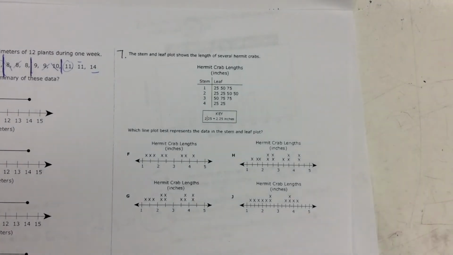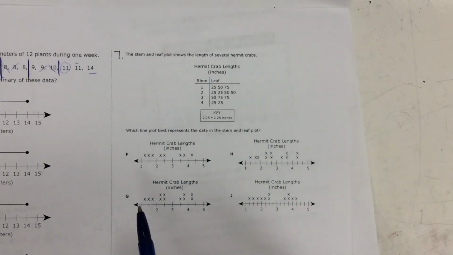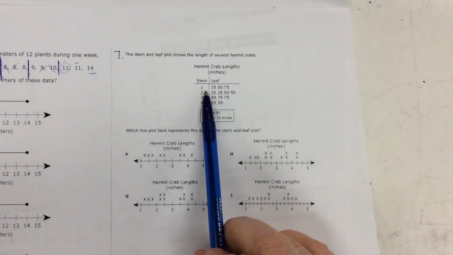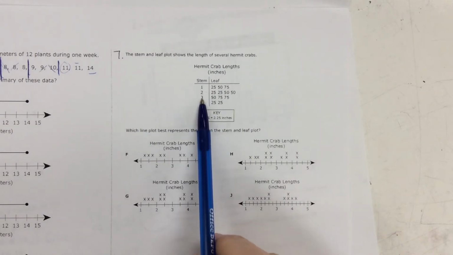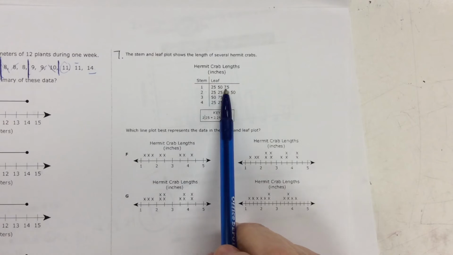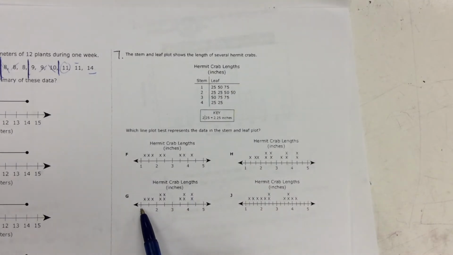All right, number 7 here. Zoom in a bit for you. The stem and leaf plot shows the lengths of several hermit crabs. Which line plot best represents the data that's in the stem and leaf plot? I look through here. My key says that this 1 is the whole number and these are decimal values. So this is 1.25, 1.50, and 1.75.